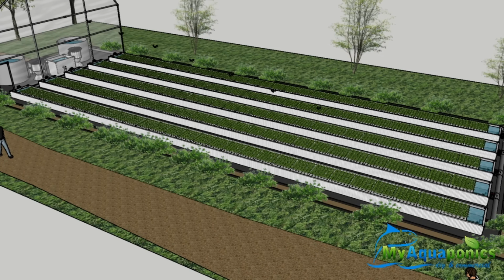The most challenging part of a build like this is going to be the grow beds. You want to build these grow beds in the cheapest material possible. So you're going to have to decide whether it's going to be in concrete with sealer, if it's going to be wood frame, if it's going to be fiberglass, and I'm going to show you some examples just now.